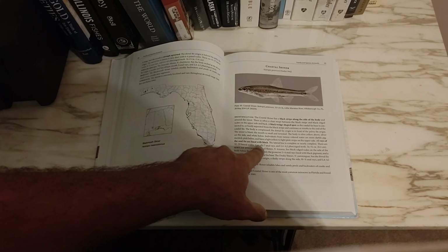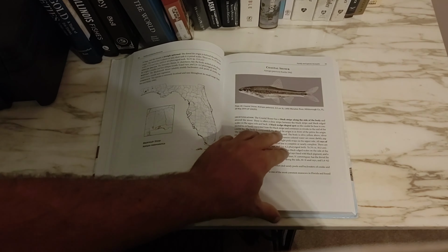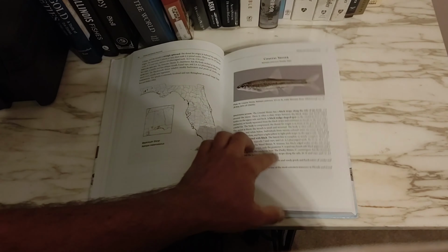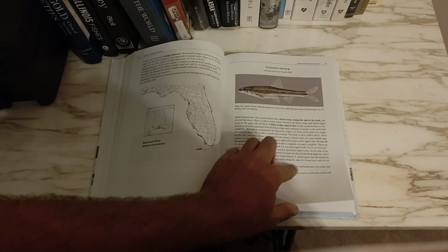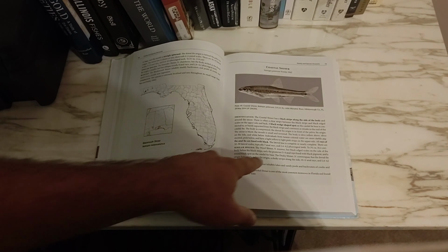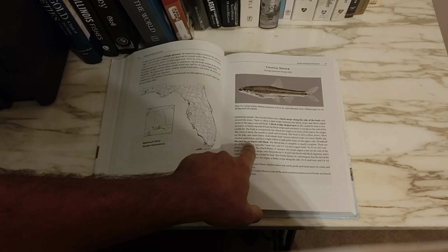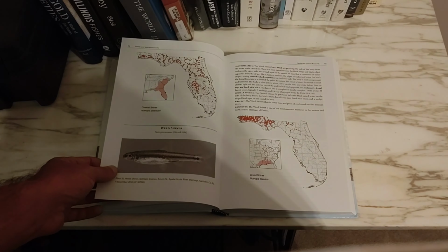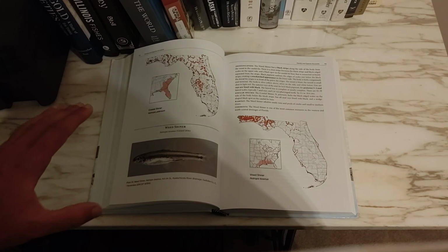So these very minute details of the fish, when you first look at it, they do look identical. But once you get down to it, they do have some pretty clear differences. And you just got to know what to look for, and that's essentially what this book does. If you don't know what to look for, it's extremely difficult. But once you read some of these main points here, it's fairly easy to be able to identify them, as long as you have really good pictures.